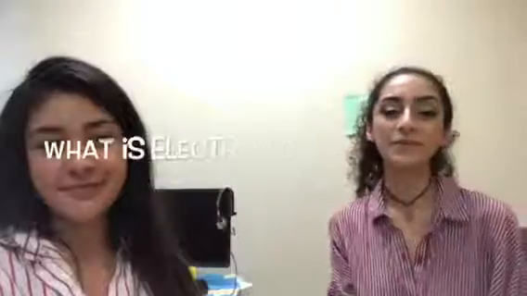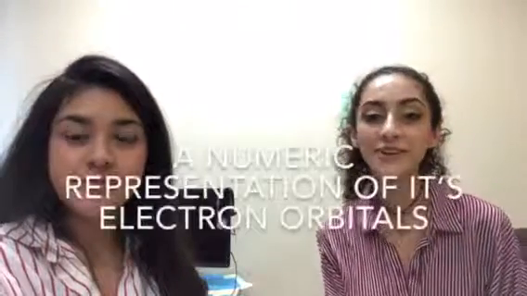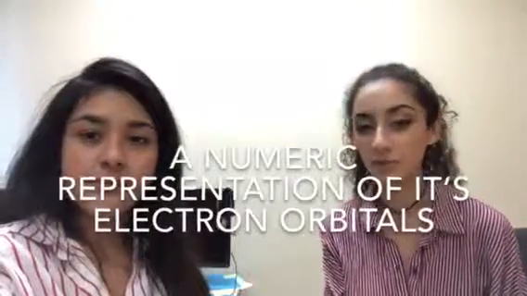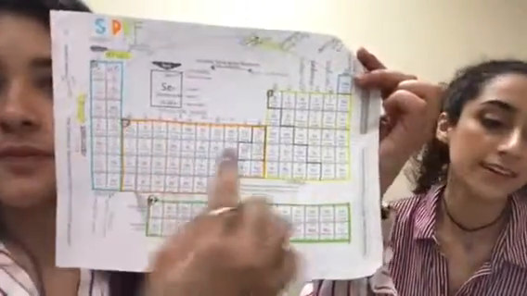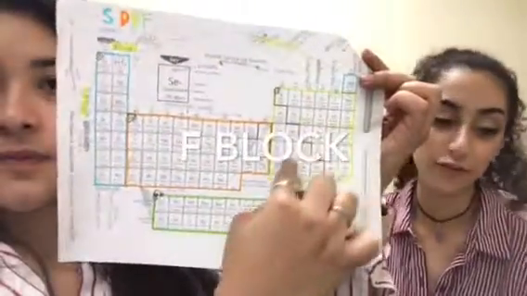Today we're going to be learning about electron configuration. So what is electron configuration? Electron configuration is a numeric representation of its electron orbitals. We use this to describe the location of an element. On the periodic table we have 4 different blocks. We have the S block, the D block, the P block, and the F block.